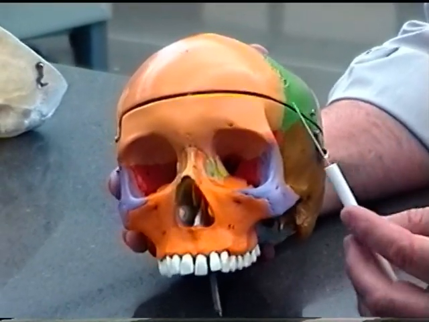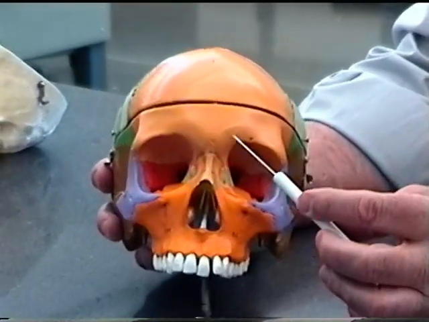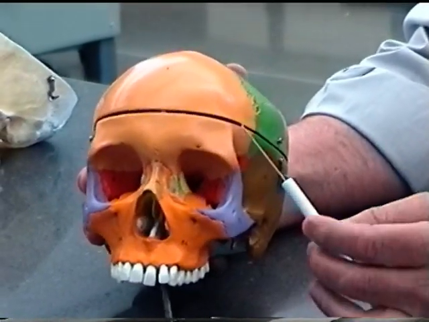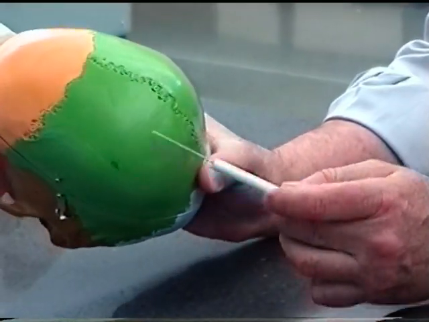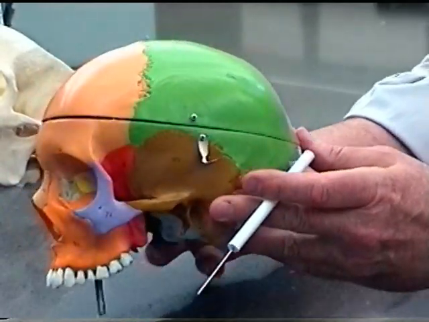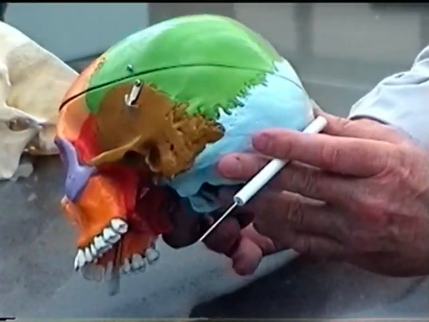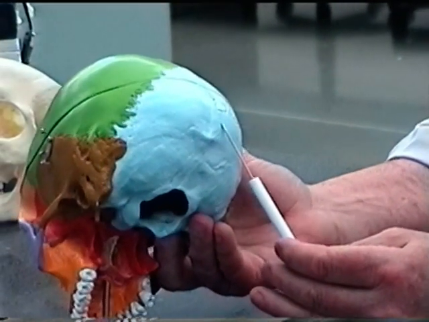As you're going through your lab, the first bone you're going to look at is the frontal bone, which is this bone that we see right here. The second set of bones you look at are the parietal bones, which are the two green bones that we can see on the skull. As we turn the skull around, the blue bone that we see here is the occipital bone.